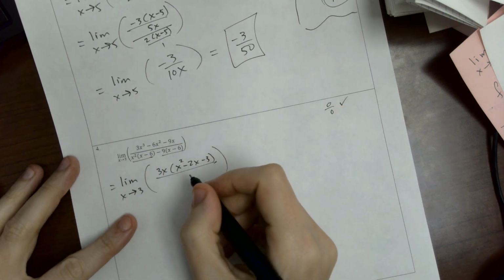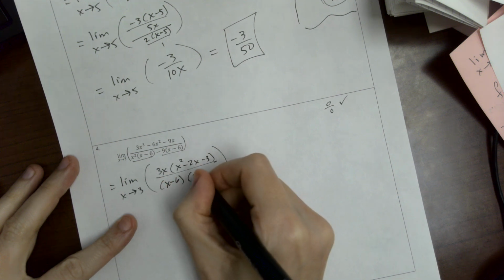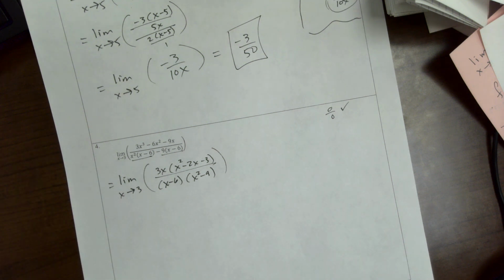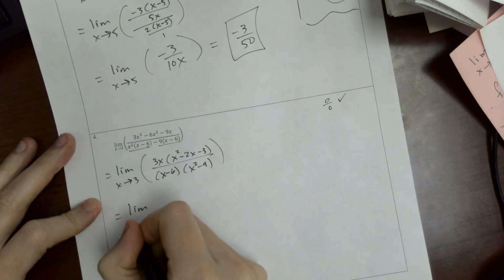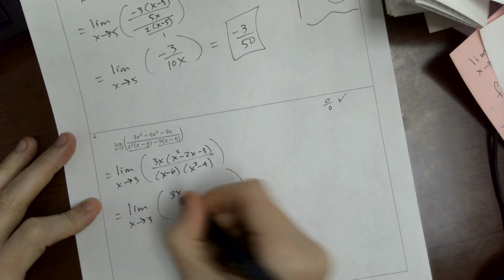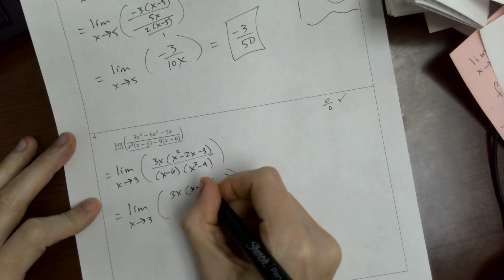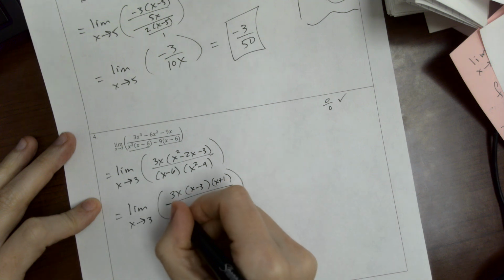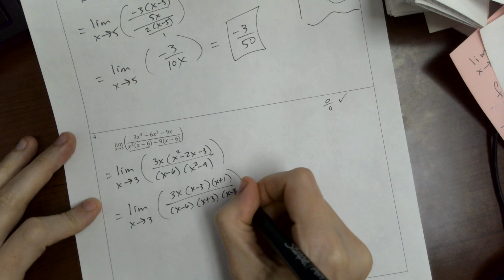So that ends up being (x minus 6)(x squared minus 9), or vice versa. If you put x squared minus 9 first, obviously that's fine. Equals the limit as x approaches 3. All right, I'm continuing to factor. And then this is (x minus 3)(x plus 3) over (x minus 3)(x plus 1).